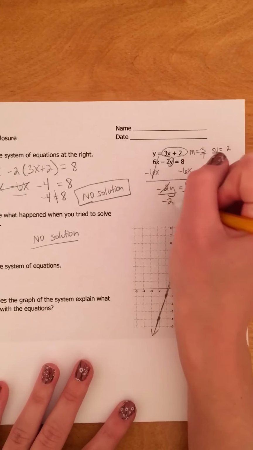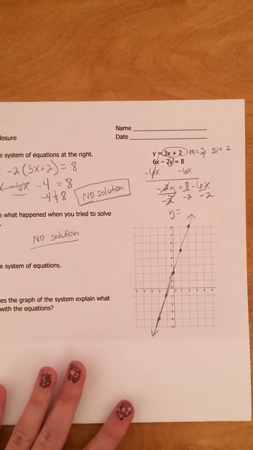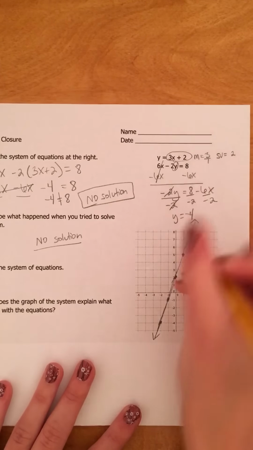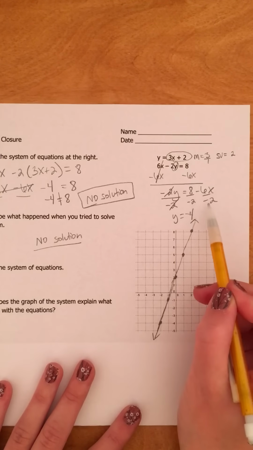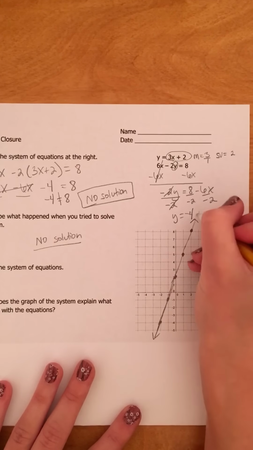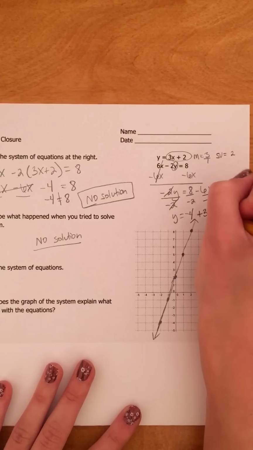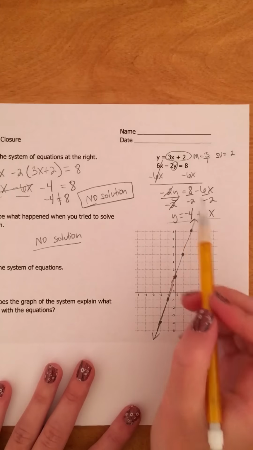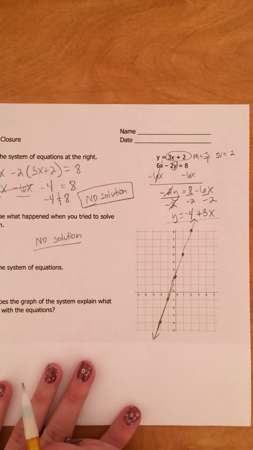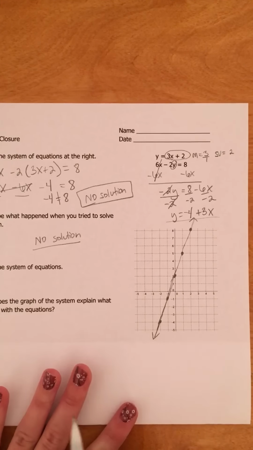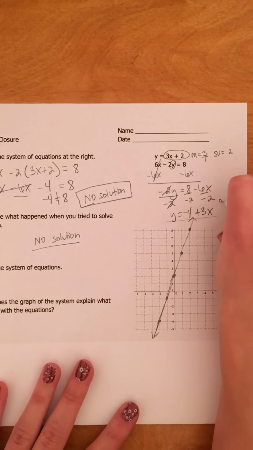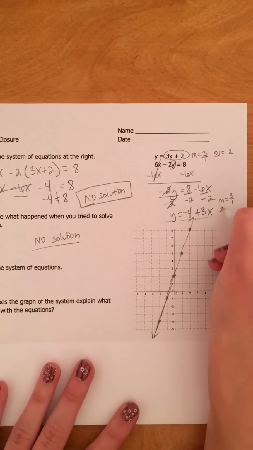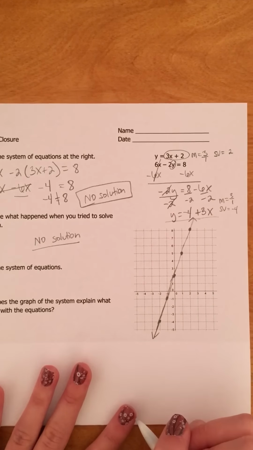So now these negative 2's go away, so I have y equals, if I do each part separately, 8 divided by negative 2, I get negative 4. And then negative 6 divided by negative 2 gives me a positive 3, with an x attached to it. So this is my new equation. It's a new format for this same equation right here. So we solved it for y, we rearranged it. I'm also going to write down my slope for this one, which is 3 over 1, because it's whatever is attached to x. And my starting value is negative 4. So I'm going to graph that line also.